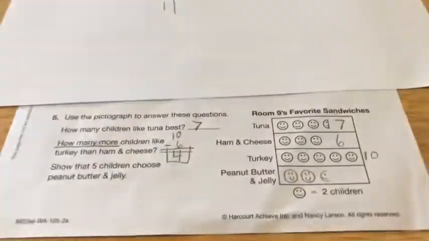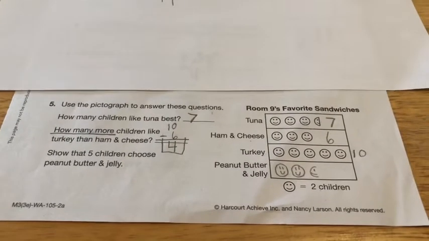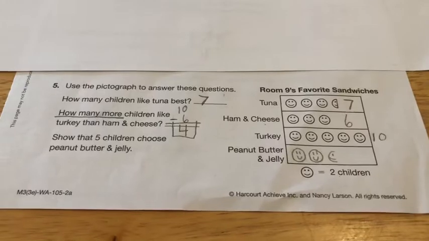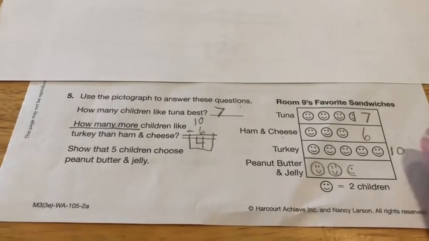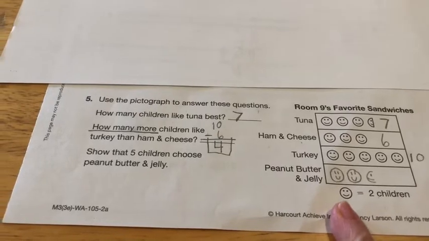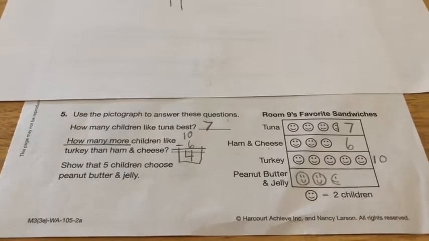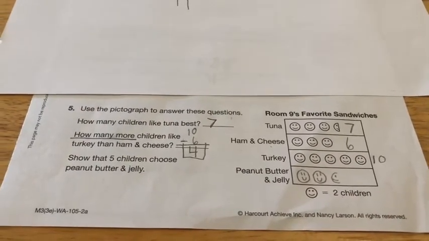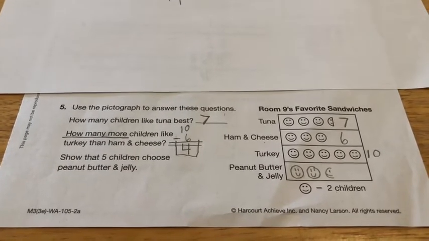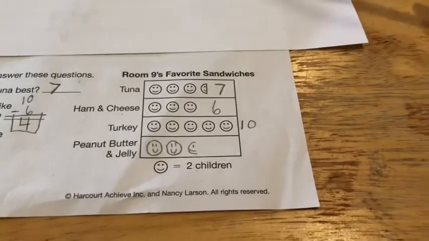On number 5, it's a pictograph using pictures or symbols to represent information in a visual way. And remember, we always want to look at the key. Every smiley face symbol stands for 2 children, so we won't be counting 1, 2, 3, 4. We'll be skip counting by 2s, 2, 4, 6, 8. And I always like to pre-label my pictograph.